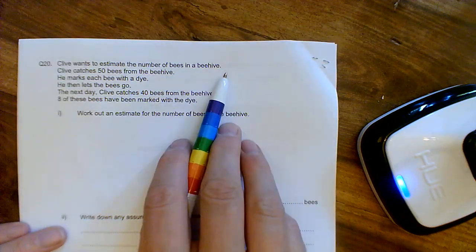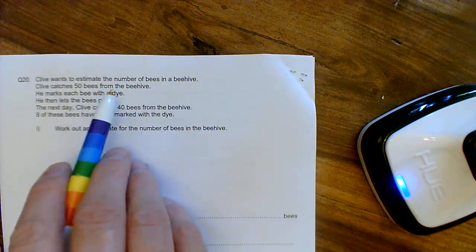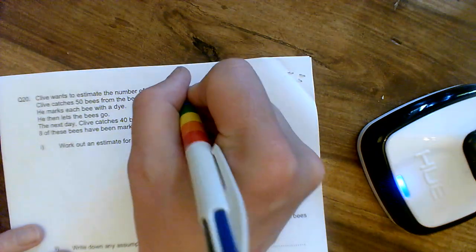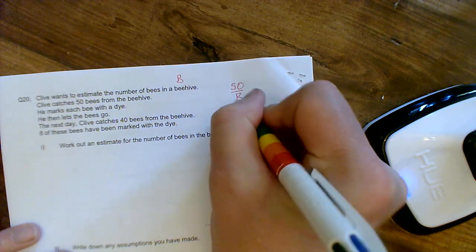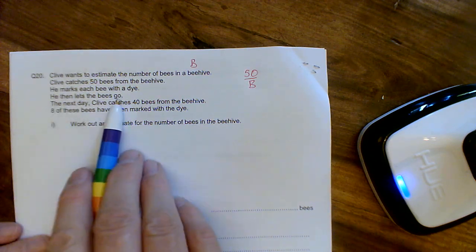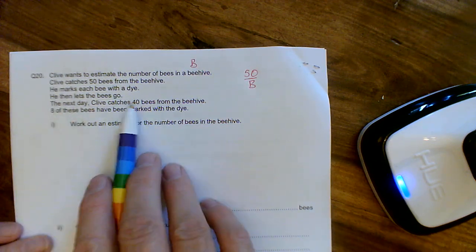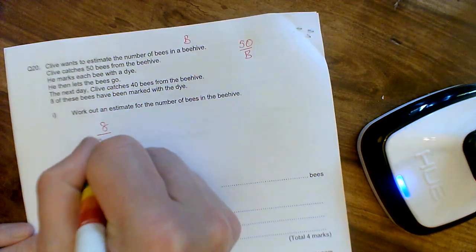Flipping over. Last questions. Clive wants to estimate the number of bees in a beehive, so we see lots of these questions. He catches 50 bees and he marks each one with a dye. Now we don't know how many bees he's got, so let's just call it B. So he's actually caught 50 out of B bees, and that's how many are actually marked. He then lets them go. The next day he catches 40 and 8 of them are marked. So we've got 8 out of 40 are marked.